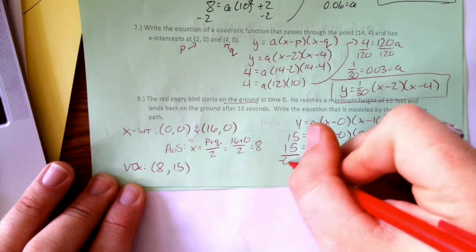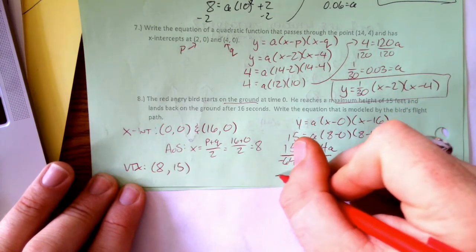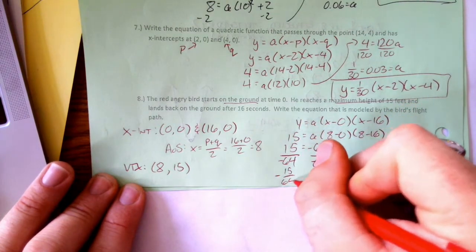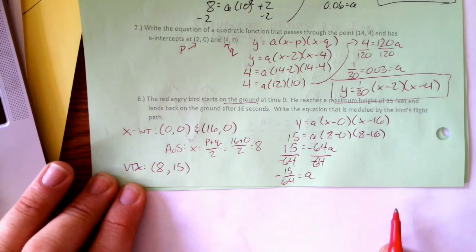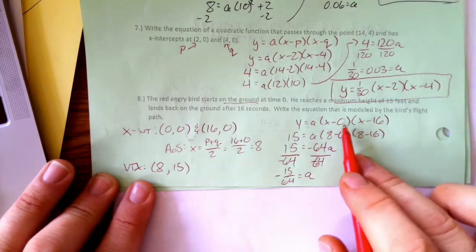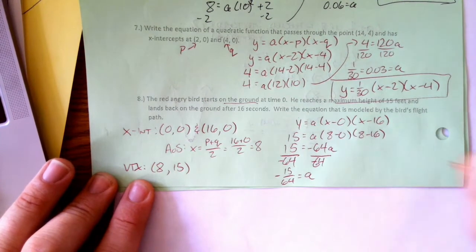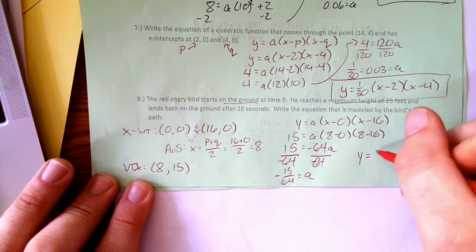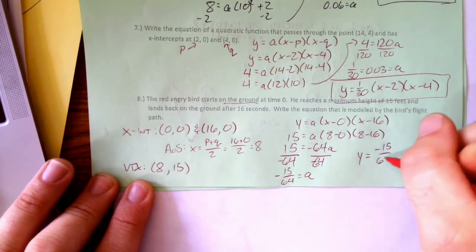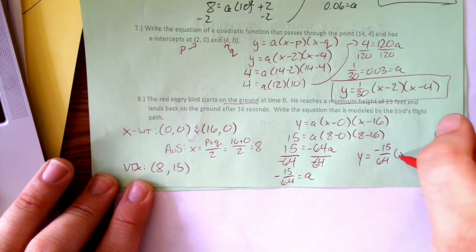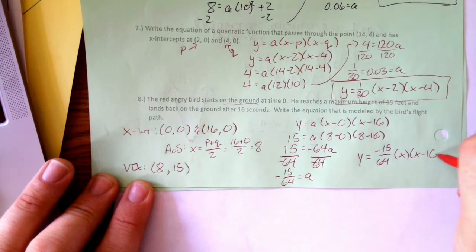So if I divide by negative 64, then a has to be negative 15/64. And then I can use that in my formula. I also don't need to say the minus 0 part in here. So my final answer can be y equals negative 15/64 times x times x minus 16.